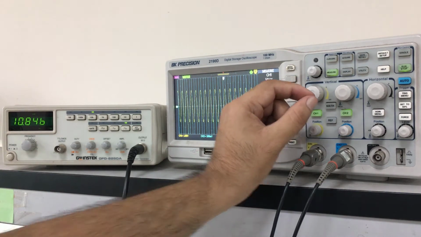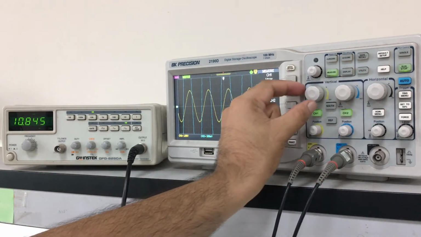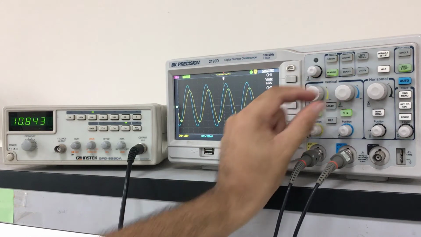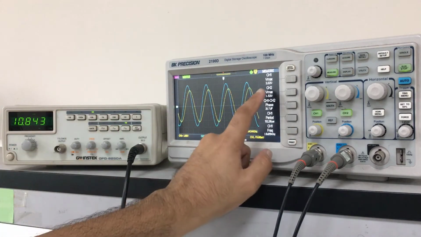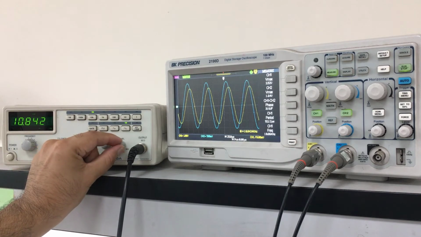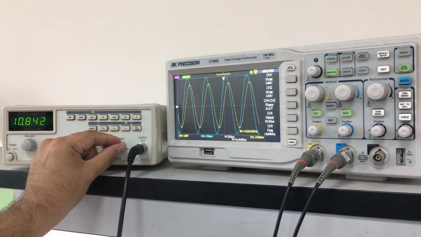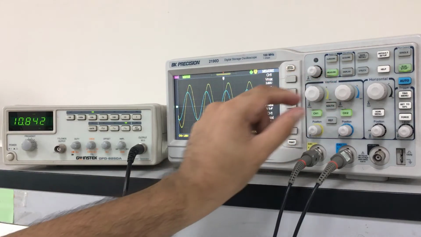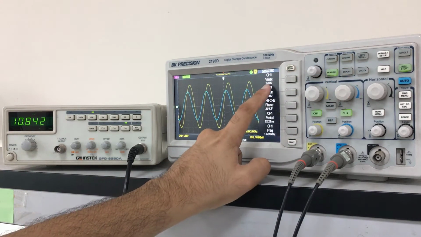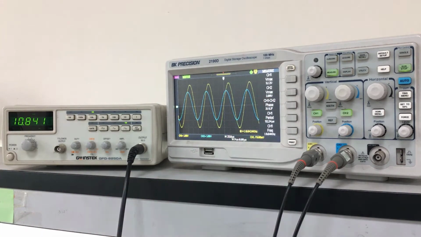Now we adjust our oscilloscope horizontal and vertical settings appropriately. So you see that the amplitude has dropped to 2.3, so we will increase it to 3. The input needs to be 3 volt. Okay, so at 3 volt input, 10 kHz, our output is 2.08 volt.